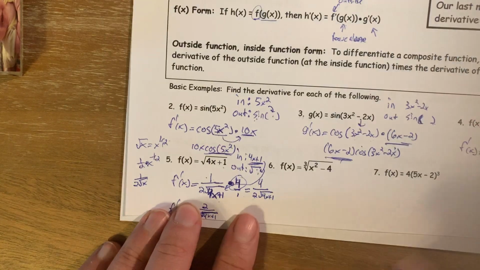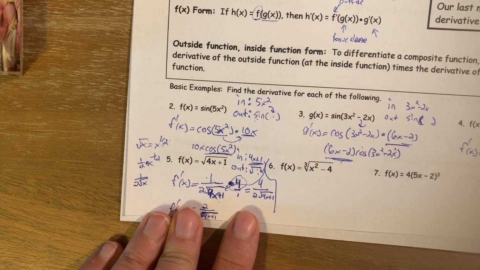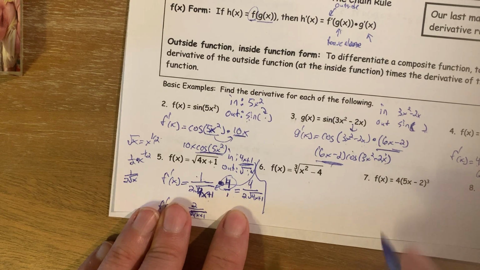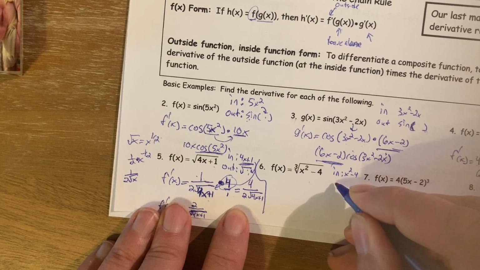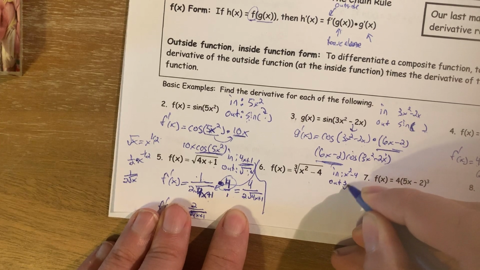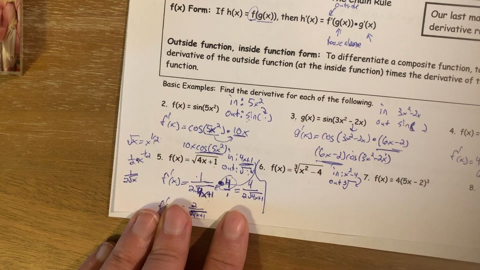Okay, why don't you guys try one of these fraction-y ones, or the square root-y ones on your own. So the inside function is obviously x squared minus 4, and the outside function is the cube root of that inside function.